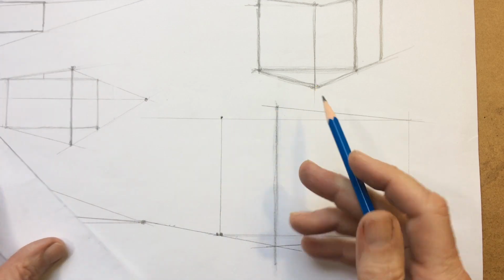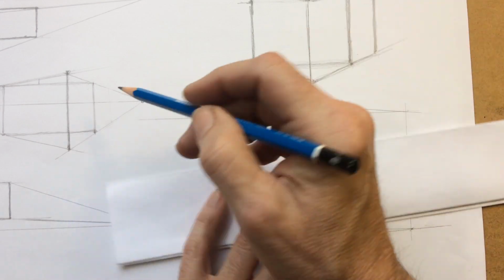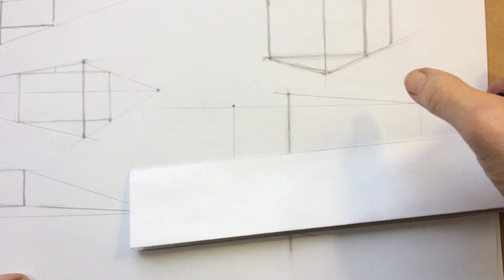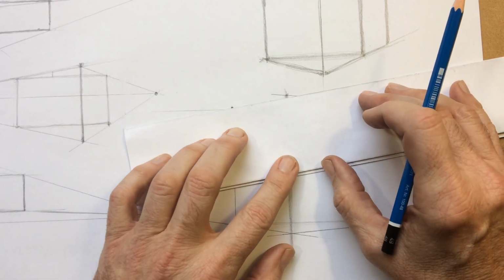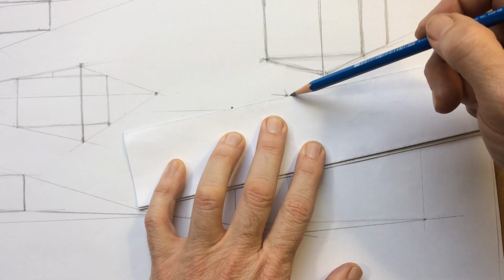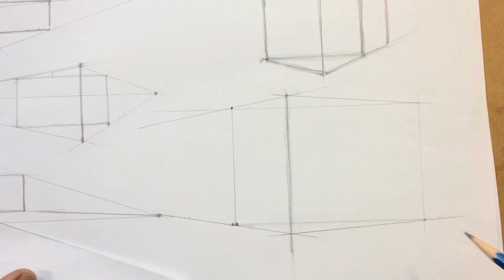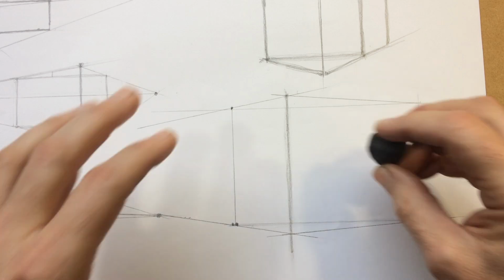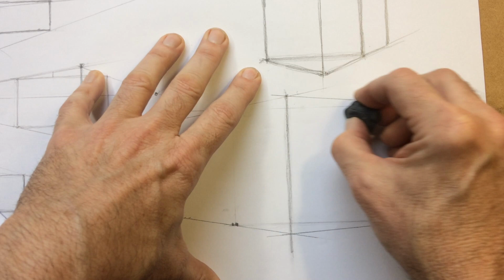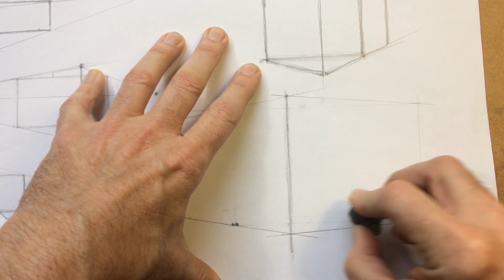Draw a line between there and there. I'm just doing the reverse of what I was doing over here. At least I think that's what I'm doing. So now I can be fairly confident that those perspective angles are accurate with each other.